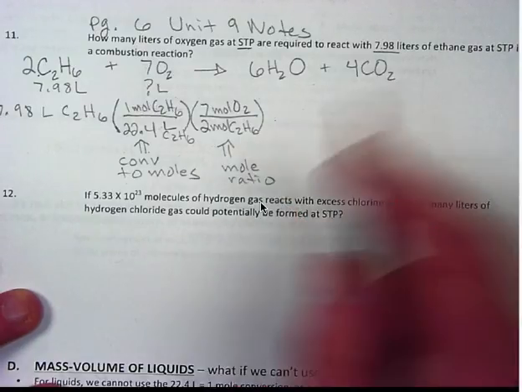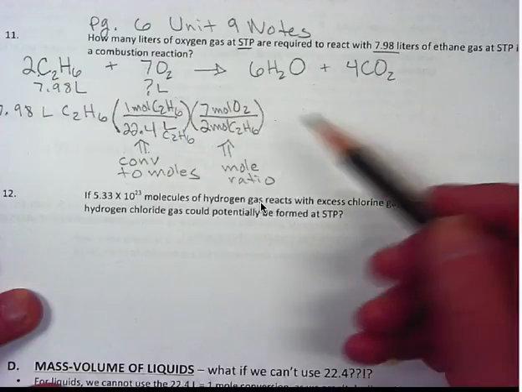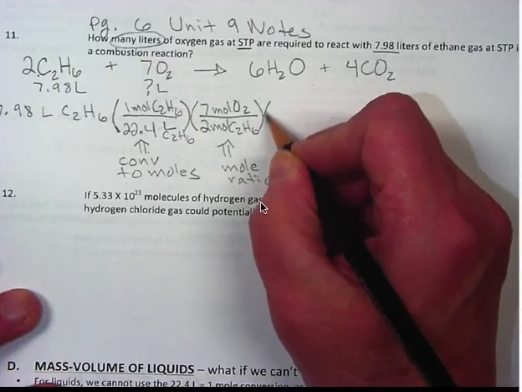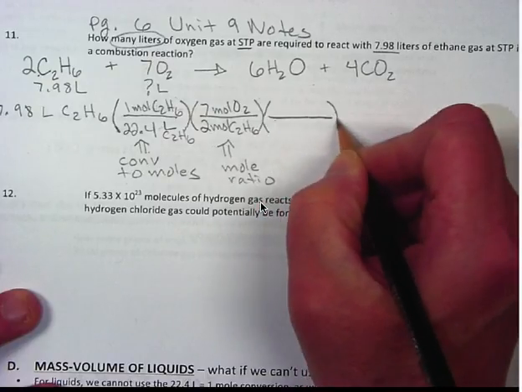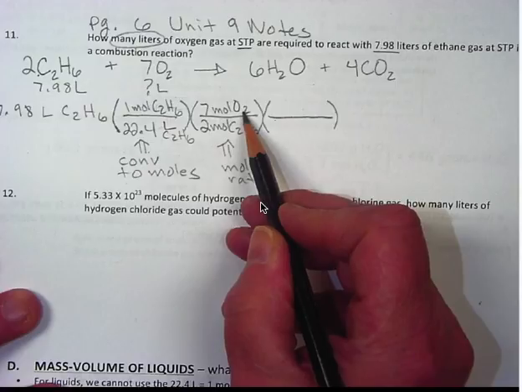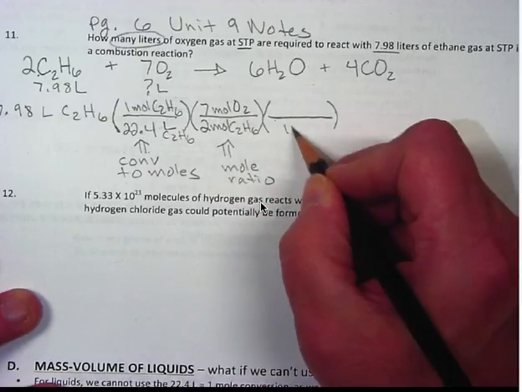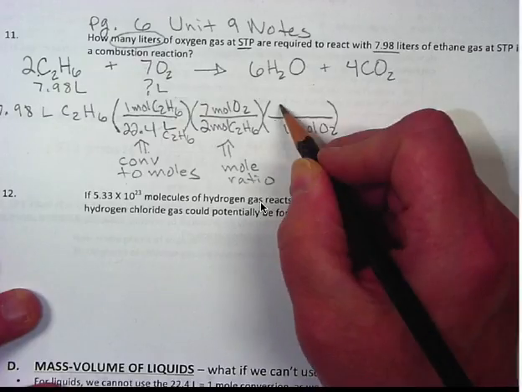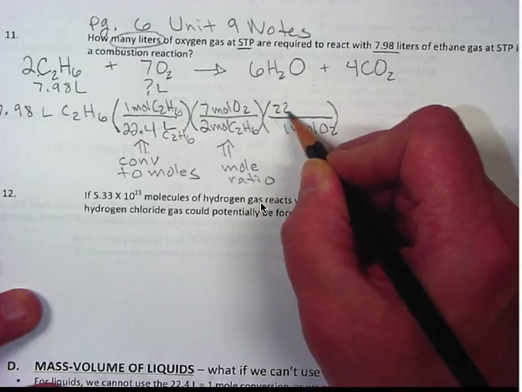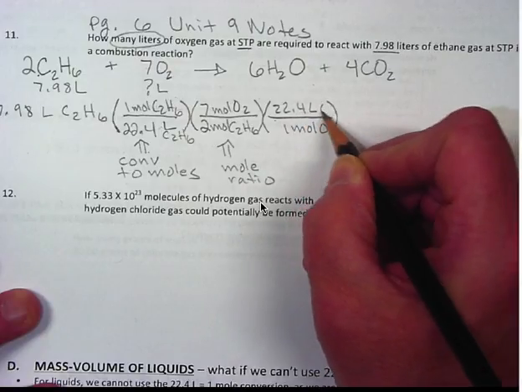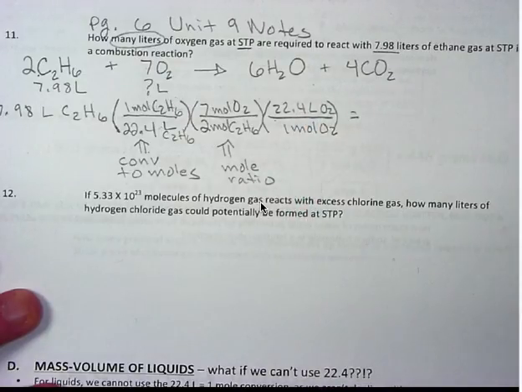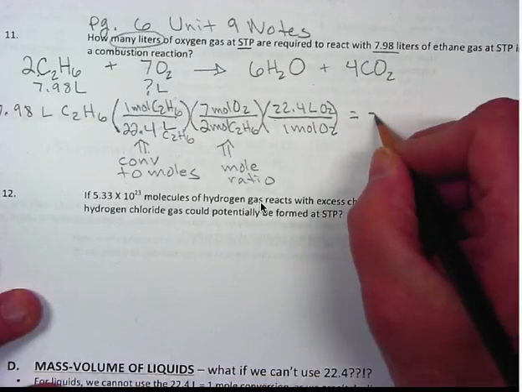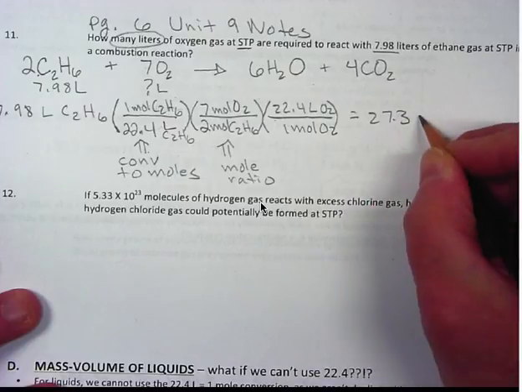And then the next step, we need to go back to liters because the question is asking us how many liters. I have oxygen here, moles of oxygen, and the equivalent is 1 mole of oxygen occupies 22.4 liters. Then you multiply across, divide by what's on the bottom, and we get 27.3 liters of O2.